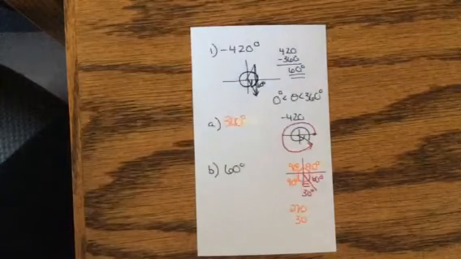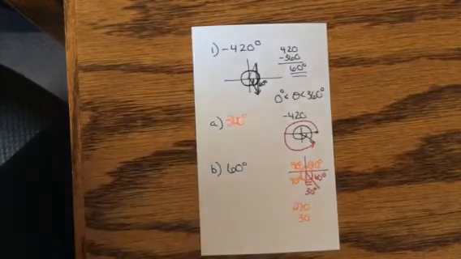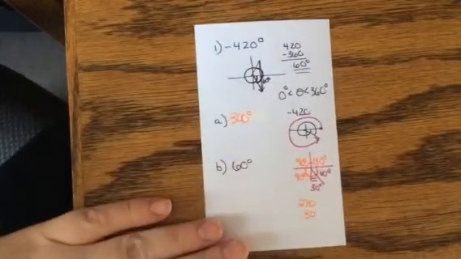So now what you're going to do is you're going to try 2 through 7 with a partner and then come back to the video. So you need to pause it when I'm done explaining and check your answers.